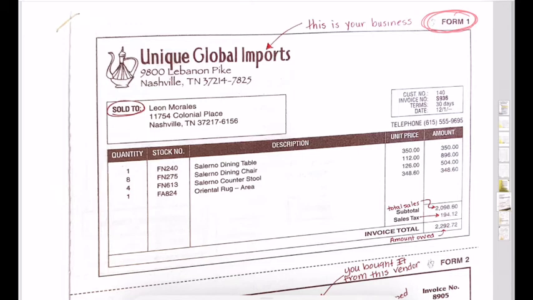Remember, you are Unique Global, so that's what you want to see first of all. You can see Unique Global is up here. That means that this is your document that you prepared. Your business logo is up there. Then you'll also see words right here. It says sold to, and then who you sold this to. You'll notice that there's no cash here, so therefore this is a sale on account.